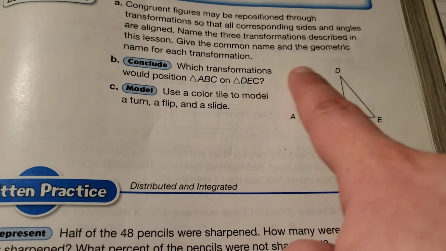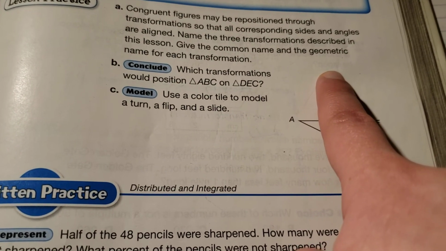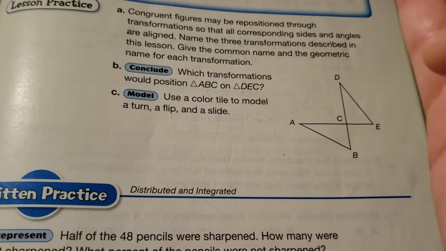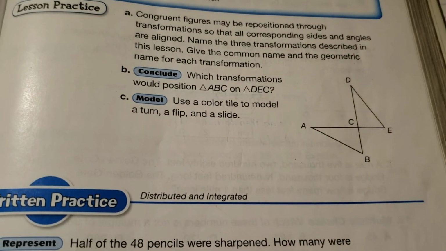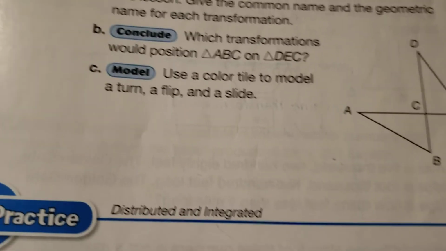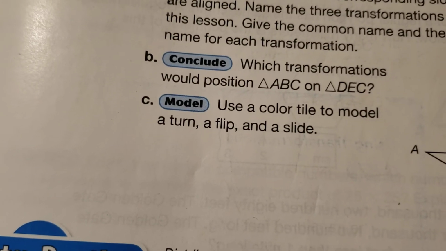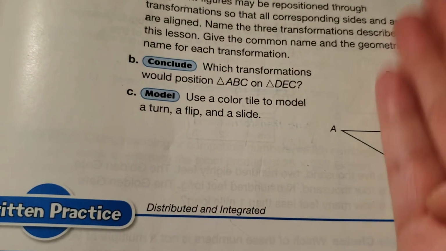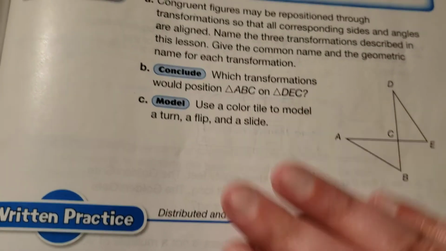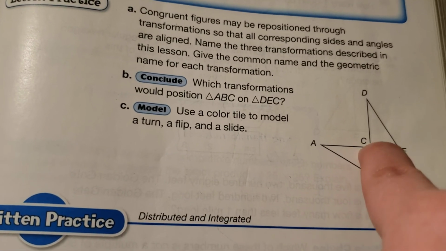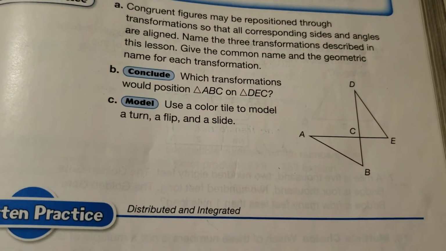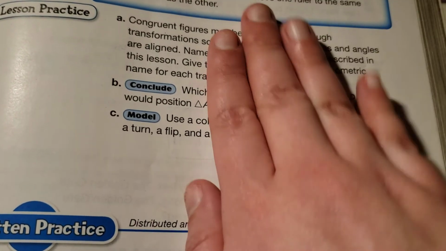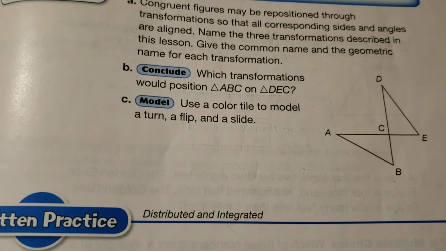So slide it up, same as translation, and flip it, is what I think they're looking for. Yep. So slide, flip. I think C is the answer. So slide, flip. That's how you do that.